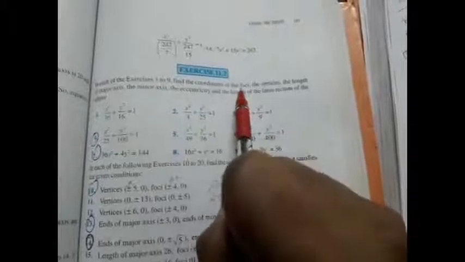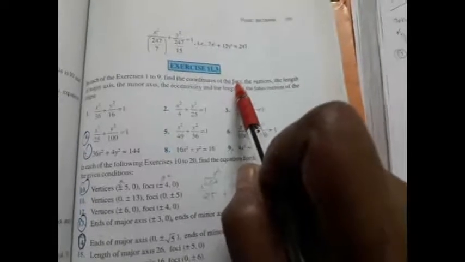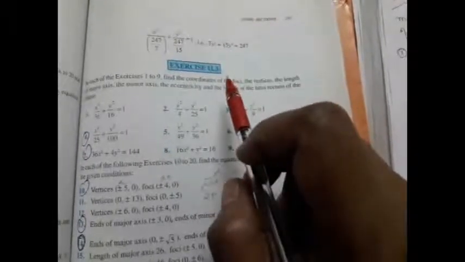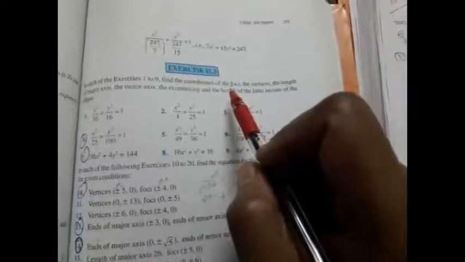What are the coordinates of the foci? It is plus or minus c comma 0 or 0 comma plus or minus c, depending on which axis the major axis lies on, either x-axis or y-axis. Similarly, the vertices are going to be plus or minus a comma 0 or 0 comma plus or minus a.